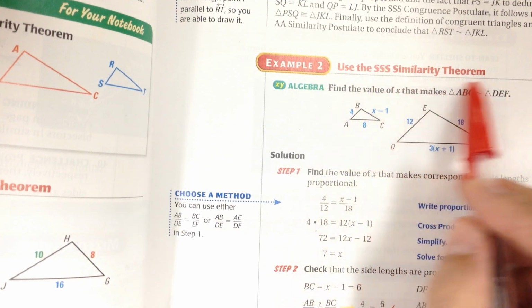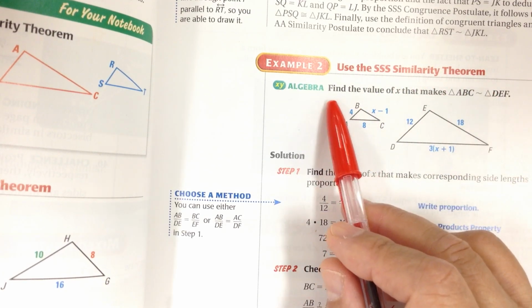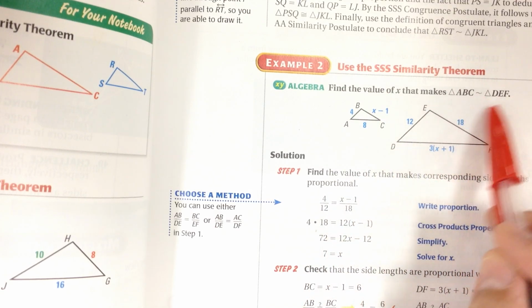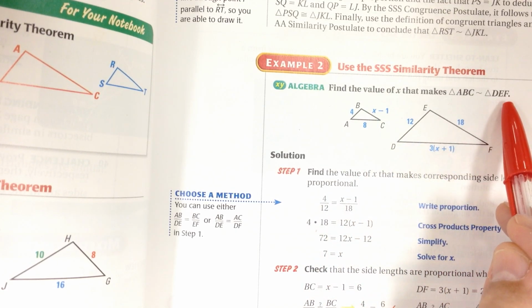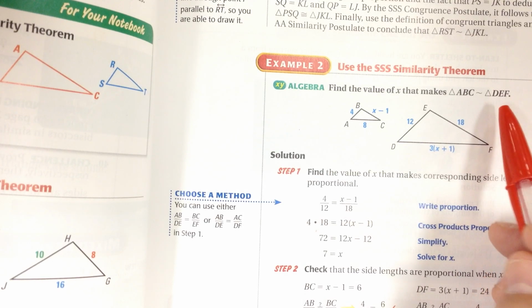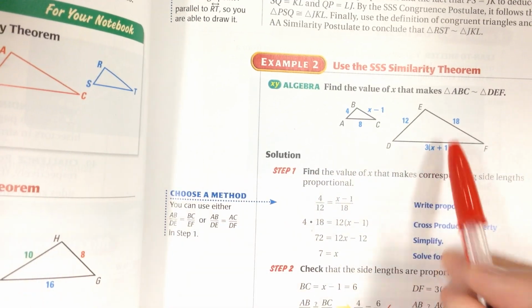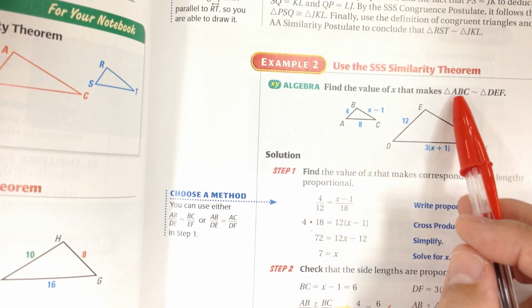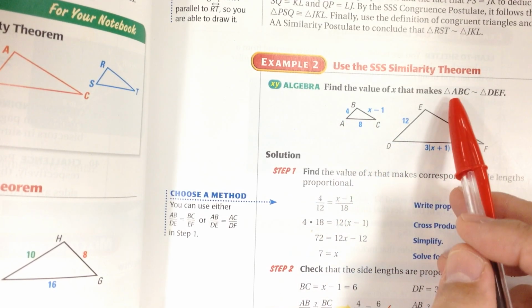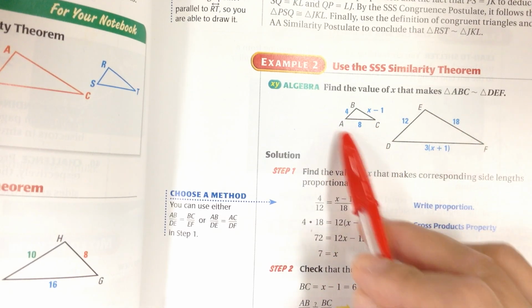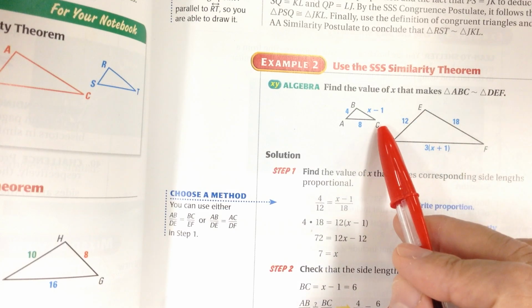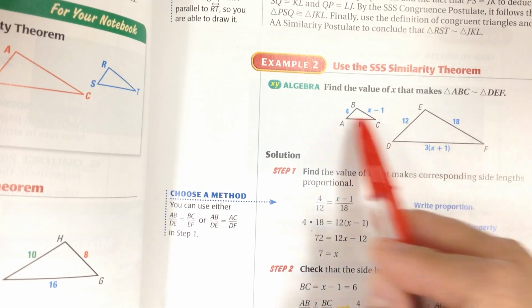Use the SSS similarity theorem. It says find the value of x that makes triangle ABC similar to triangle DEF. By looking at the shapes, watch the letters carefully. A matches with D, B matches with E, C matches with F. So this is already matched.